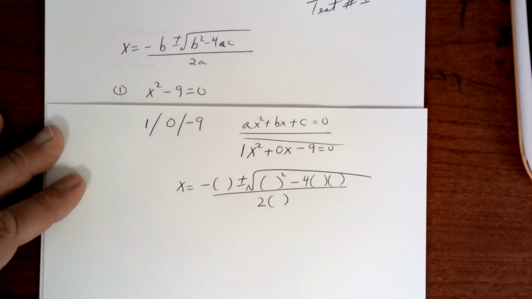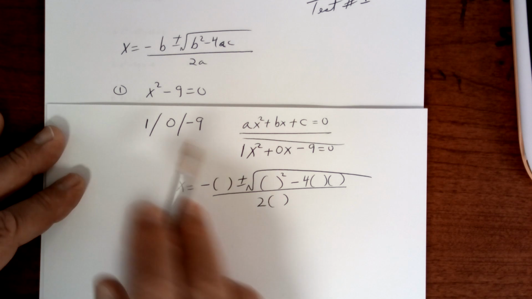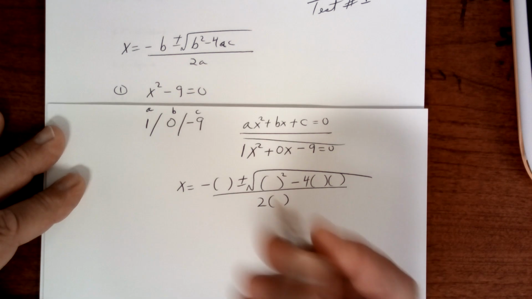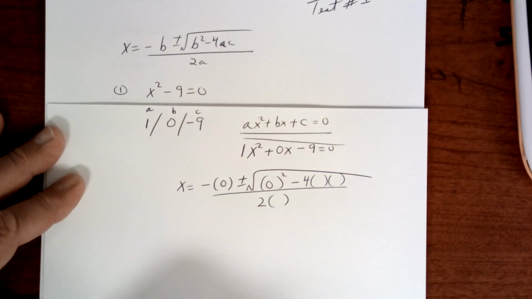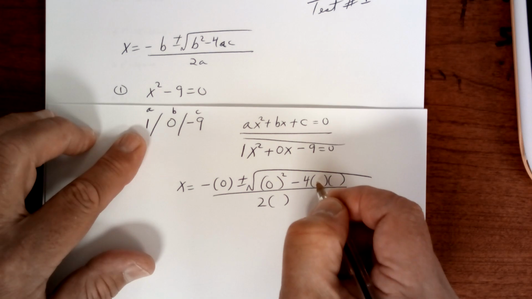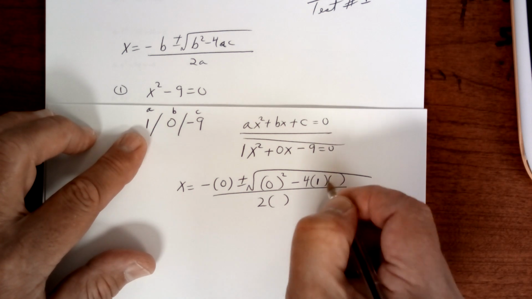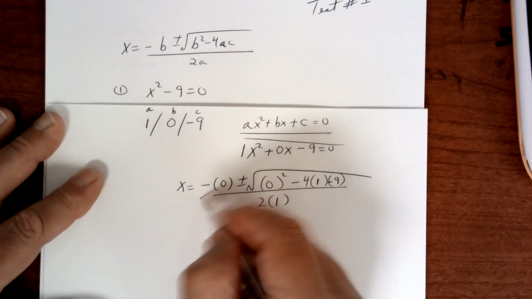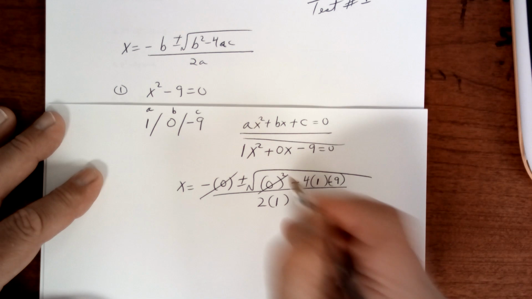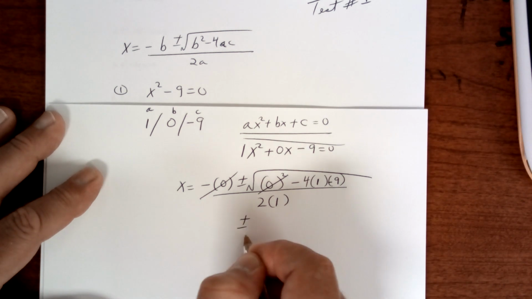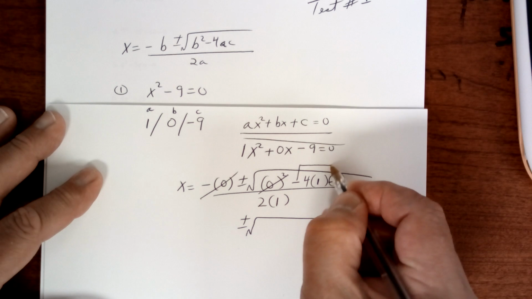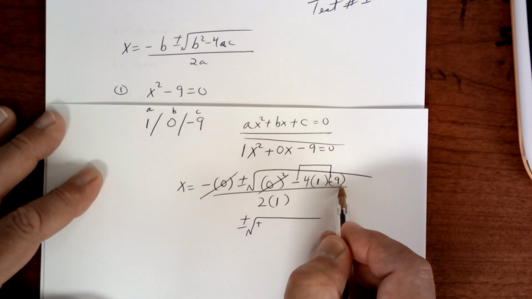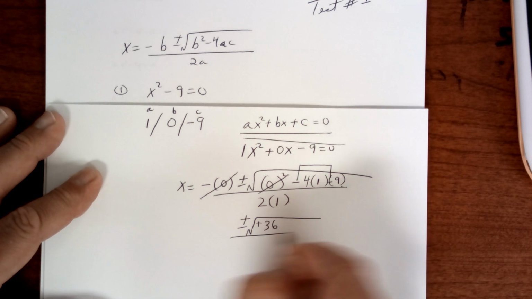So b is 0. So there it is. A. So put a 0 here and here. Minus 4 times a times c, all divided by 2 times a. So -0 is just 0. And 0 squared is just 0. So you're going to have plus or minus the square root. A negative times a negative makes that a positive. And then 4 times 9 is going to give you 36. 2 times 1 is 2.